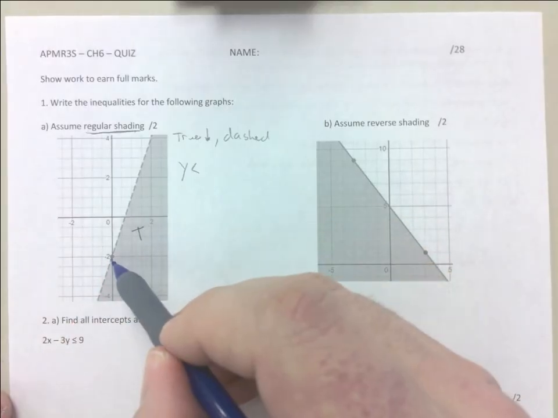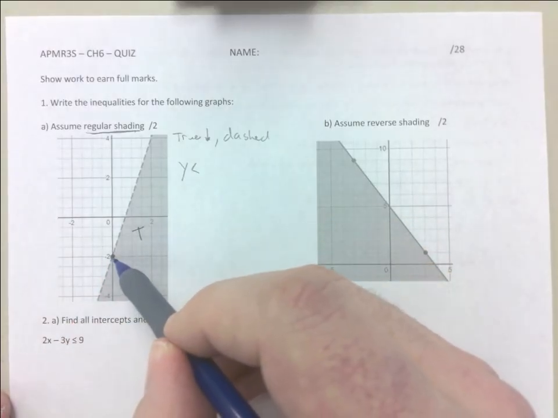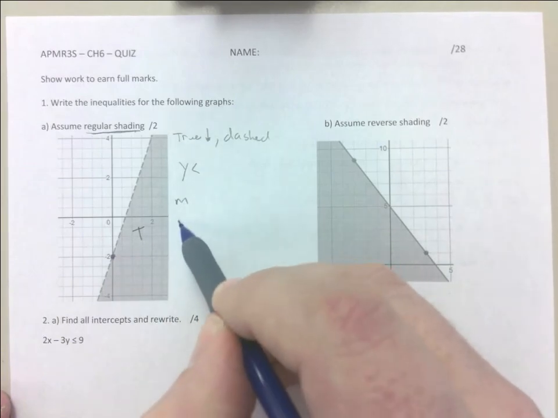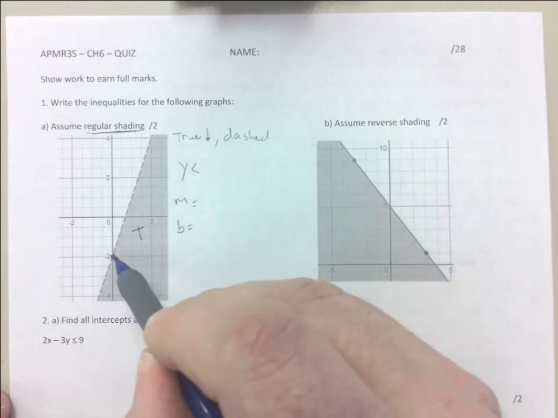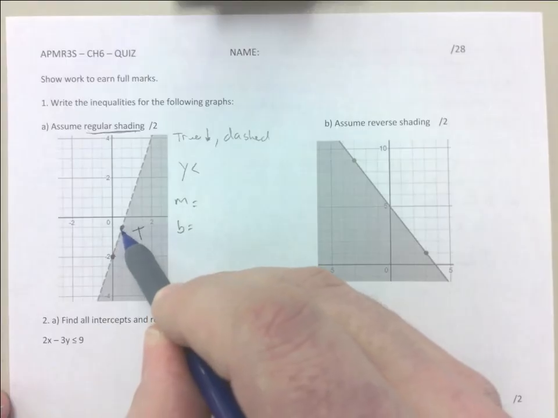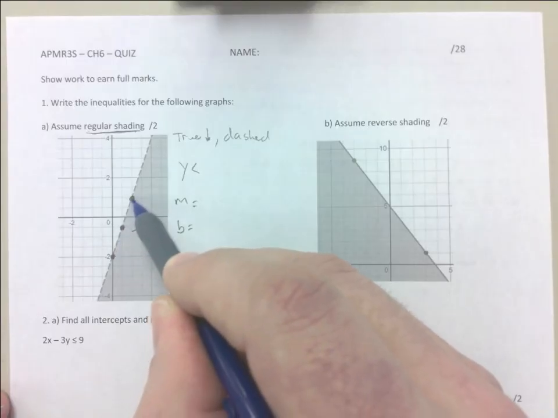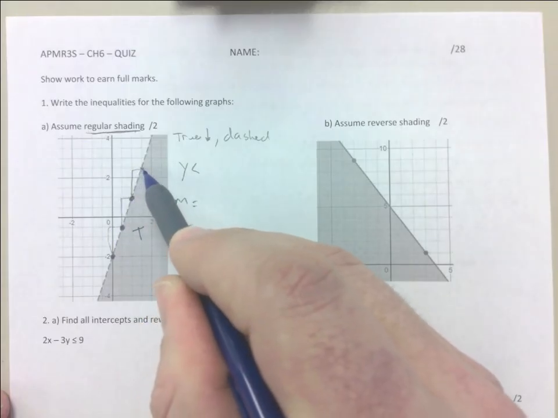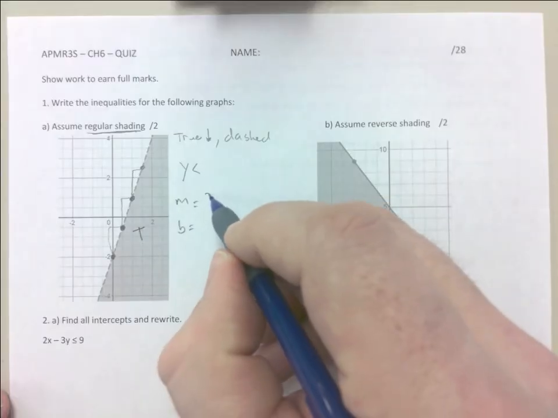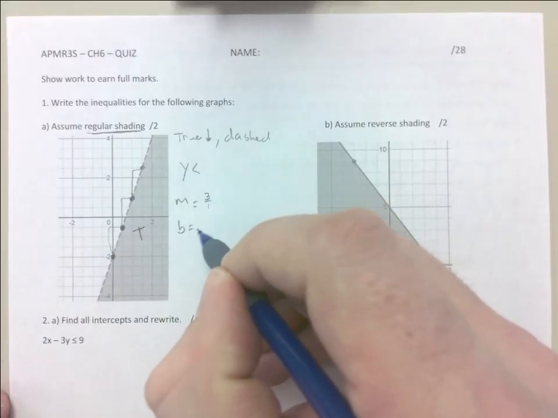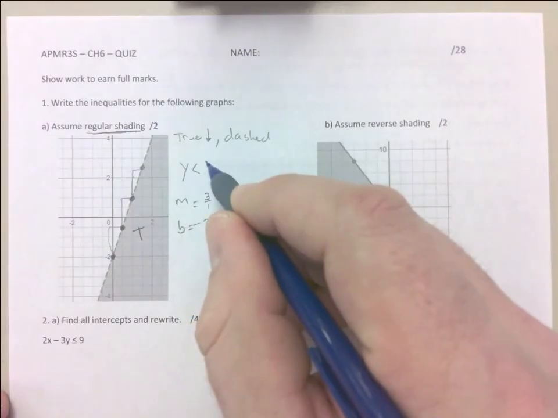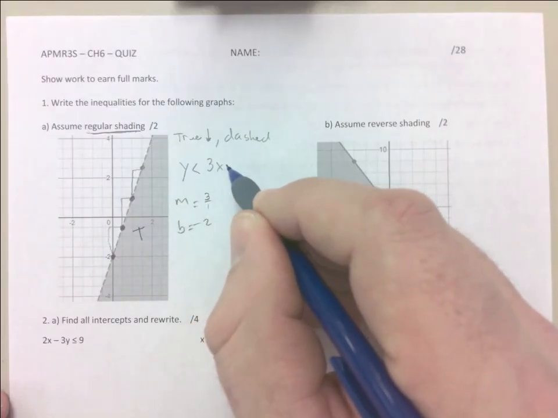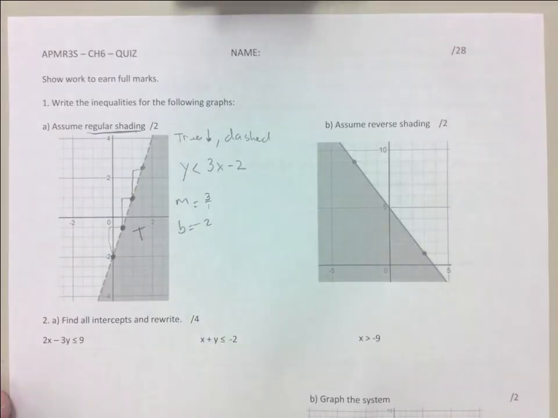Then you get your slope, right? I gave you that one already. Actually, you want your slope and your intercept. So you try to find another point. That seems to be it. So it's 3, 1, 3, 1, 3, 1. Okay? So my slope is positive 3 over 1, and my intercept is negative 2. So this would be 3x minus 2. You got your equation there.